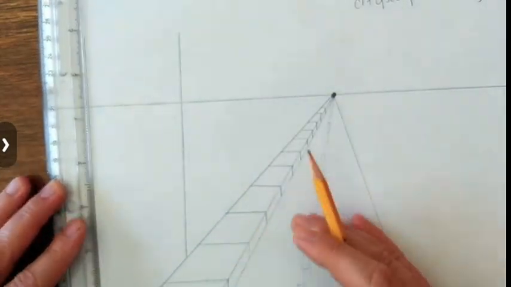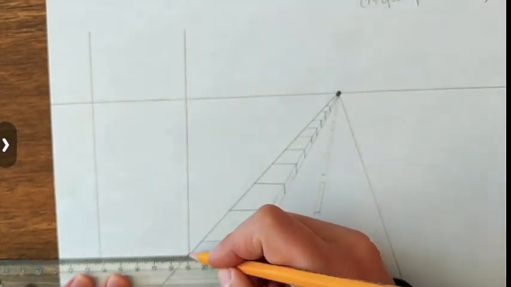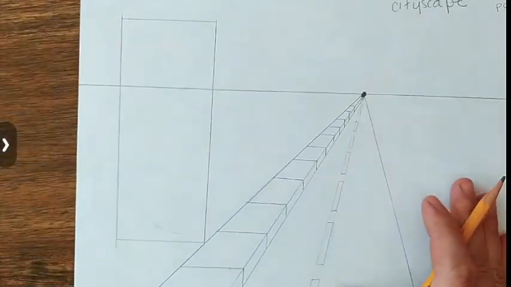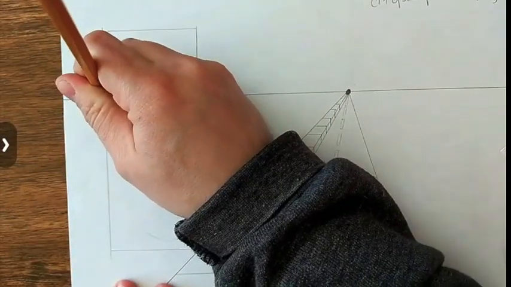Pull a line down here. I'm going to connect these 2 sides with a horizontal line. So that box is the front edge of my building. I'm going to erase my horizon line.